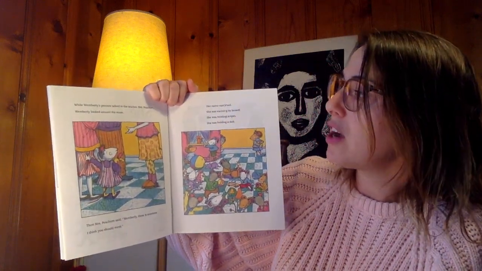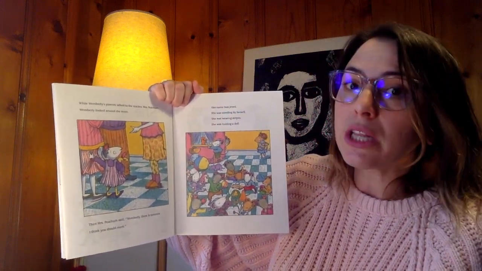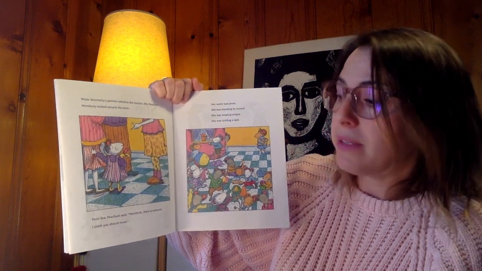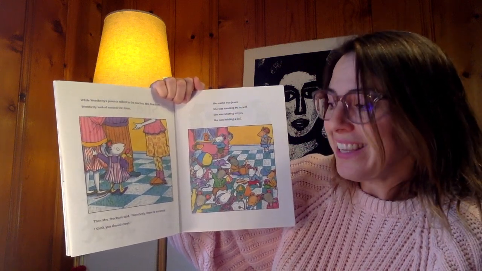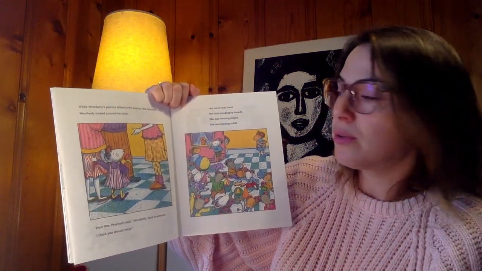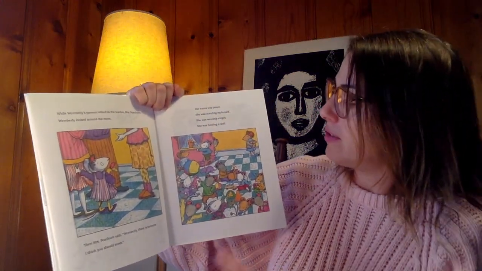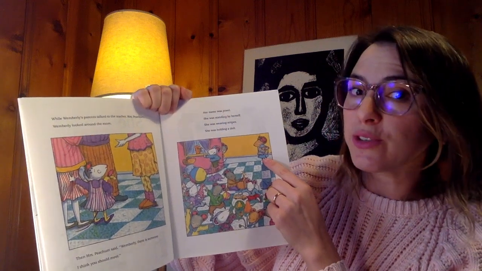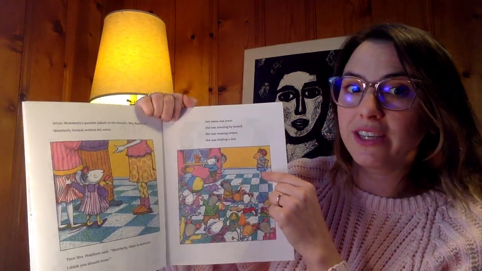While Wemberley's parents talked to the teacher, Mrs. Peachum, Wemberley looked around the room. Then Mrs. Peachum said, "Wemberley, there's someone I think you should meet." Her name was Jewel. She was standing by herself. She was wearing stripes. She was holding a doll.